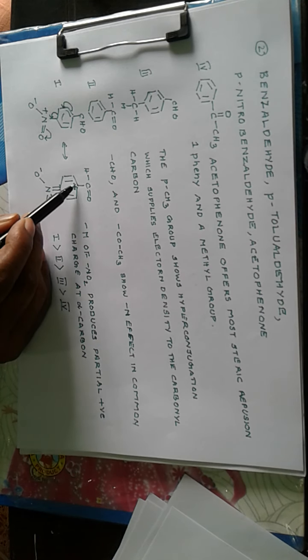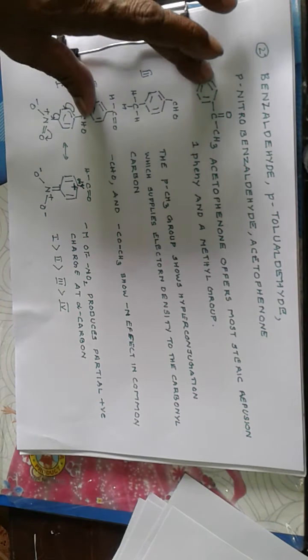We get O negative and a positive charge at the alpha carbon, which exerts a minus I effect, so that this carbonyl carbon is made more positive than in the other cases. So para-nitrobenzaldehyde is the compound which gives a higher extent of nucleophilic attack.